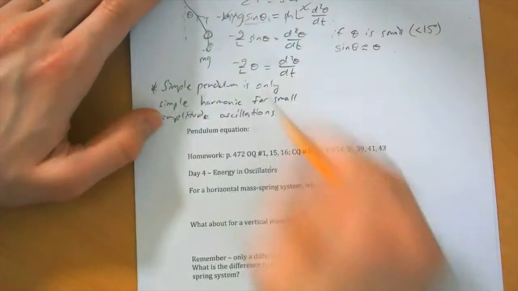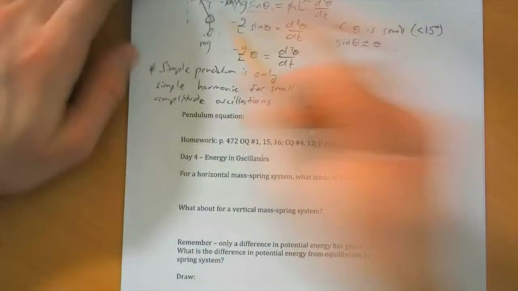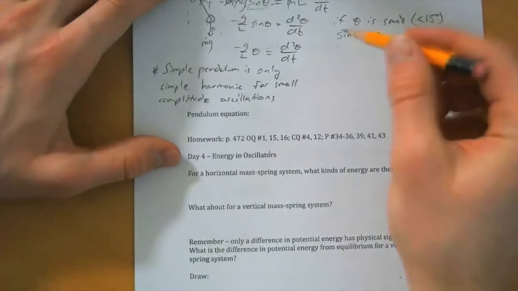If you pull this mass up to the horizontal, now the swinging system isn't going to be simple harmonic anymore. So we can't use the equation that I'm about to derive.